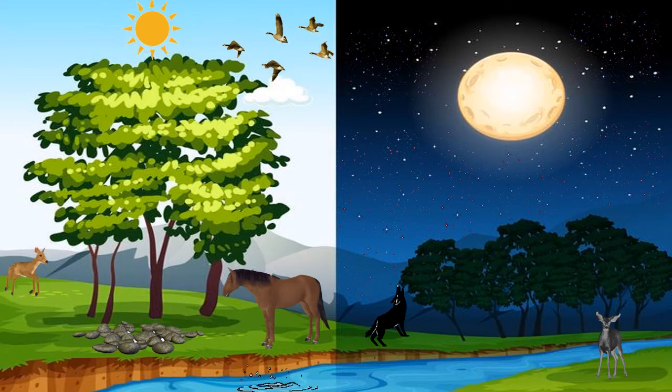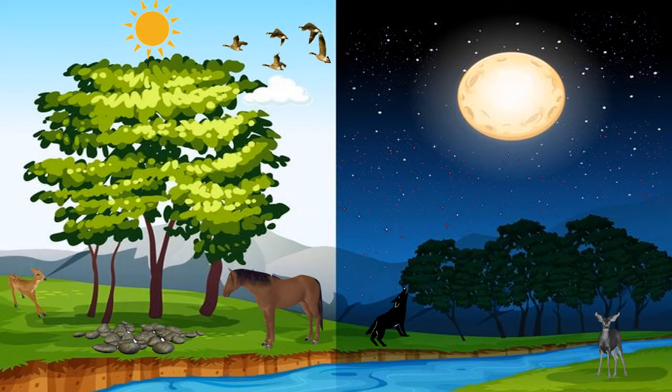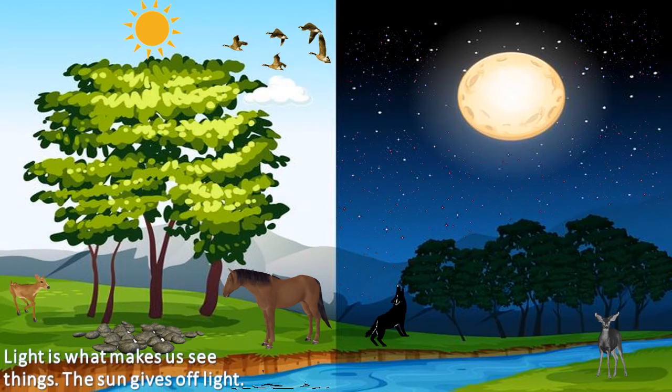Does the sun in the first picture make the sky look bright? Yes, very good, it does. The sun gives off light which makes the sky look bright during the day. The light that comes from the sun is what makes us see things.